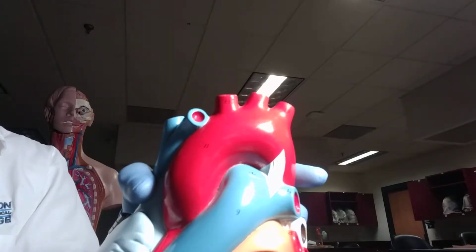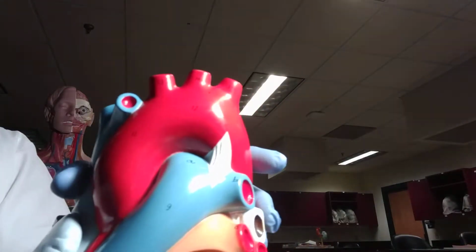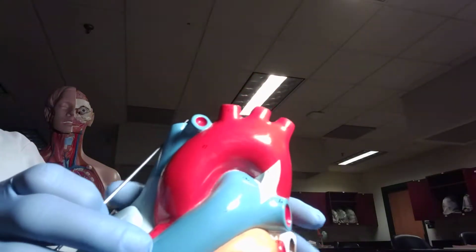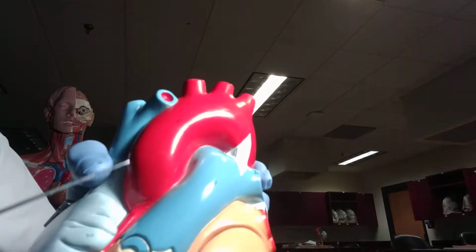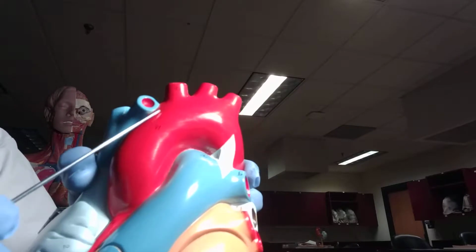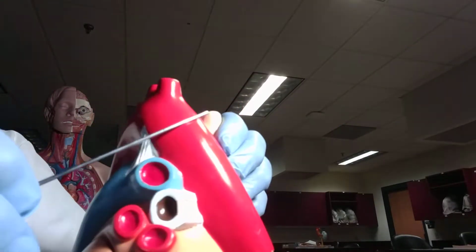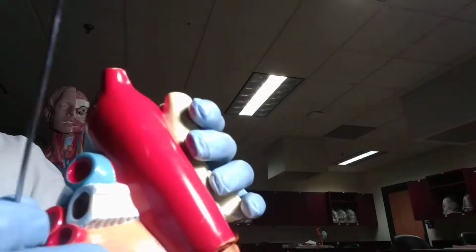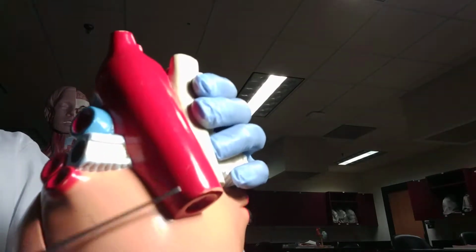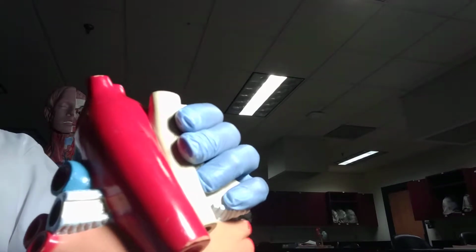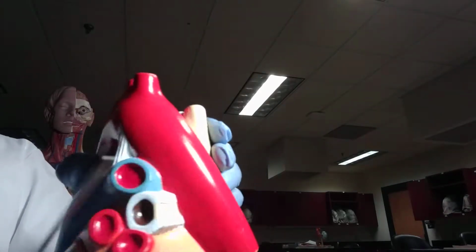Let's take a look at the aorta. If you look at the aorta here, it has three parts. This is the ascending aorta. This is the aortic arch, and this is the descending aorta. If you see here, it goes down. The descending aorta becomes the thoracic aorta, and eventually it becomes the abdominal aorta.